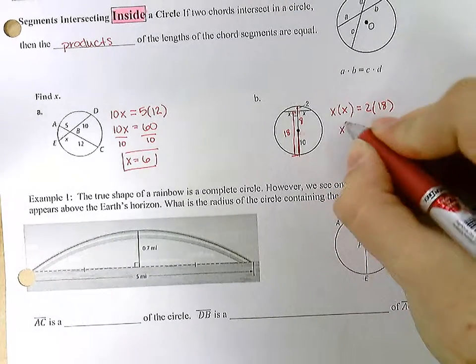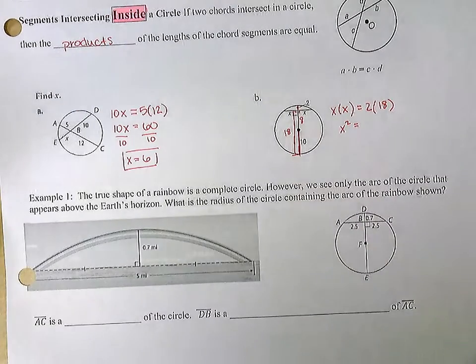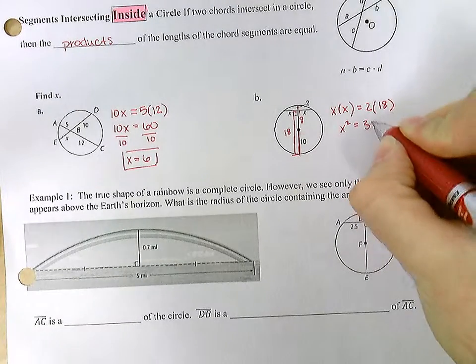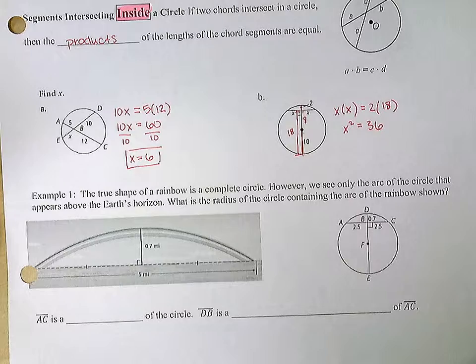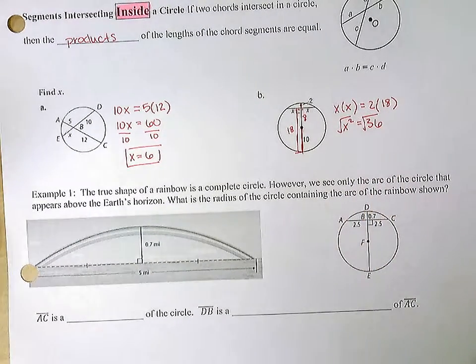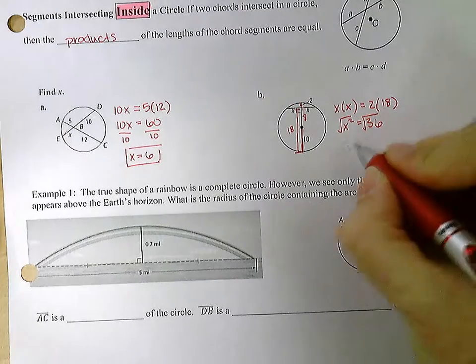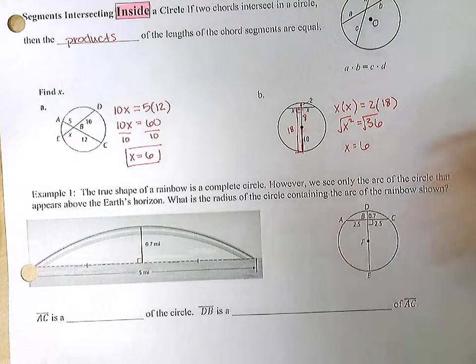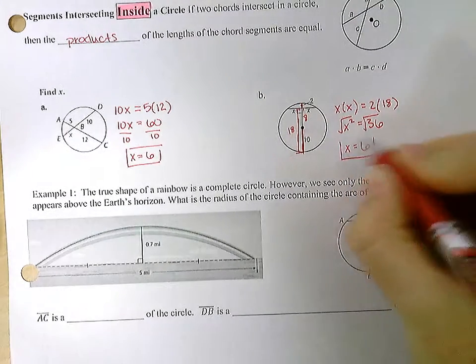X squared, good. 2 times 18 is 36. Okay, then we just need to take the square root of both sides. And again, when I take the square root of both sides, I do end up with this plus and minus. But since I'm looking at a segment length, I don't need that negative value answer. So I can just say x is equal to 6.